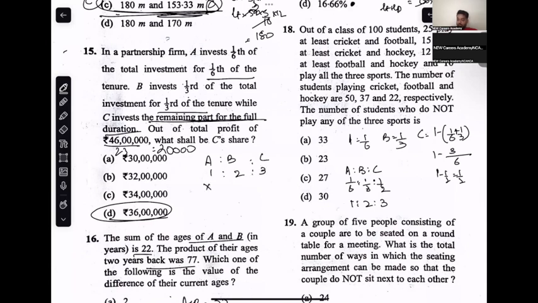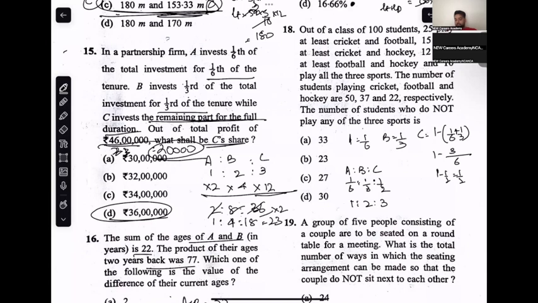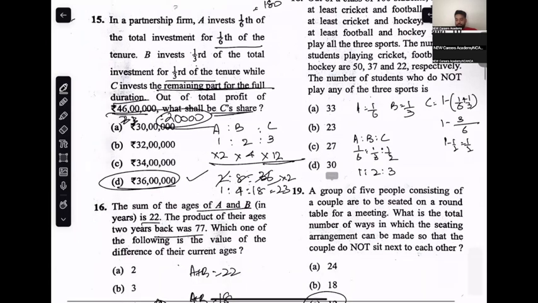1/6 of the tenure means 2 months, 1/3 of the tenure means 4 months, but the remaining period is 12. If we solve it, this becomes 2:8:36, that is 1:4:18. So this becomes 23. We cancel by 23. One part becomes 2 lakhs. C's share would be 18 into 2 lakhs. That is 36 lakhs is your answer.